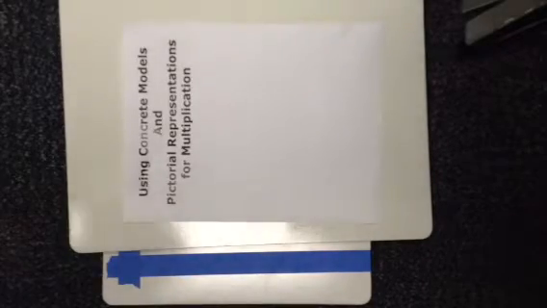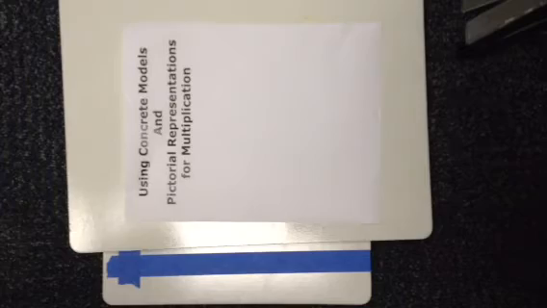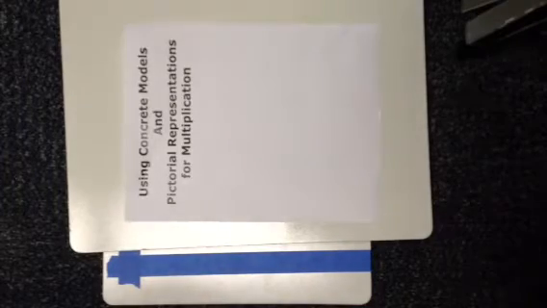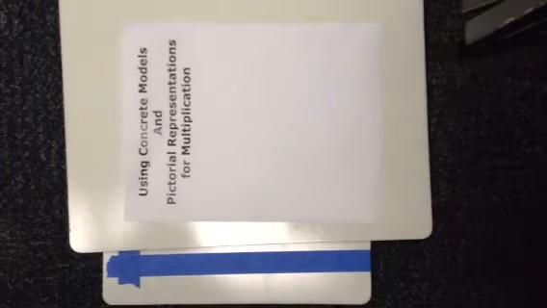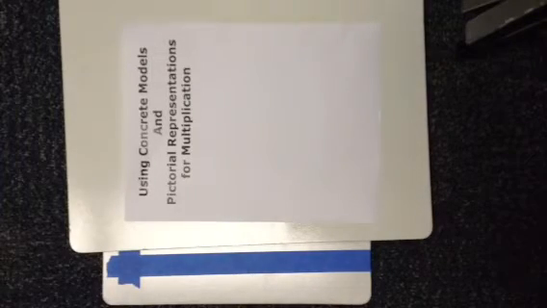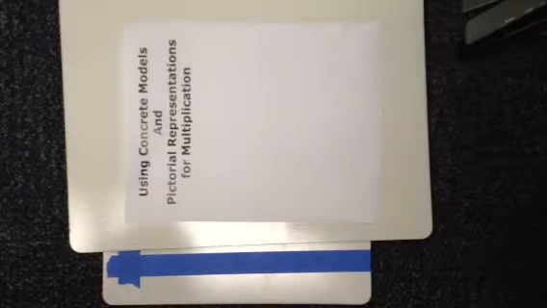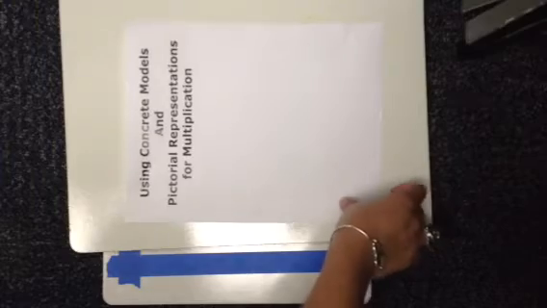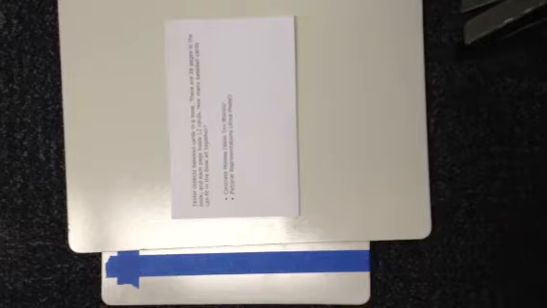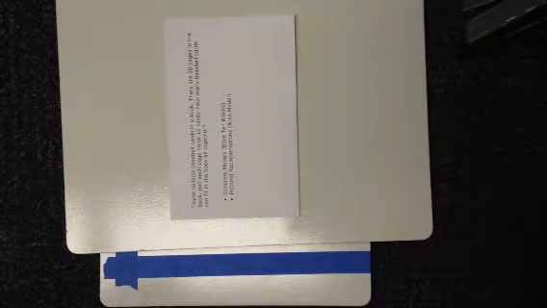Hello. Today I am going to show you how you can use concrete models and pictorial representations for multiplication. First, let's look at a scenario. Taylor collects baseball cards in a book. There are 28 pages in the book, and each page holds 12 cards. How many baseball cards can fit in the book altogether?